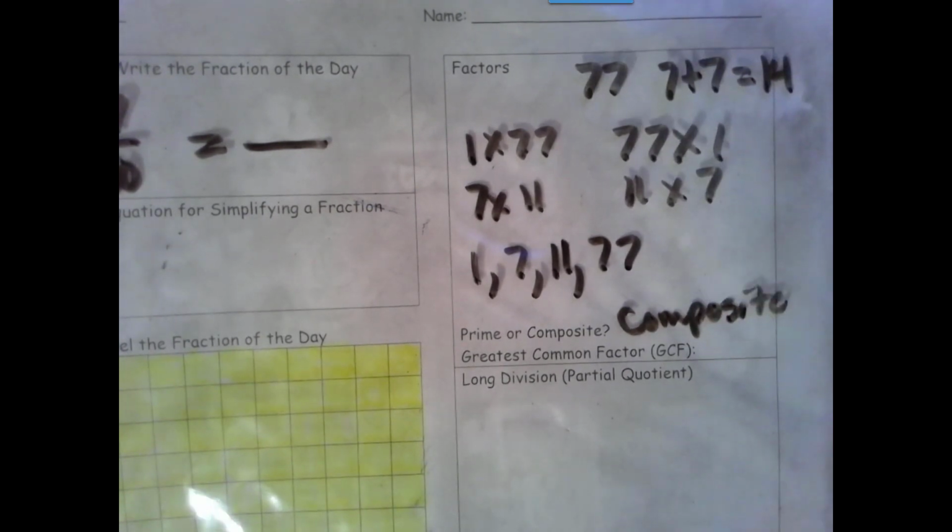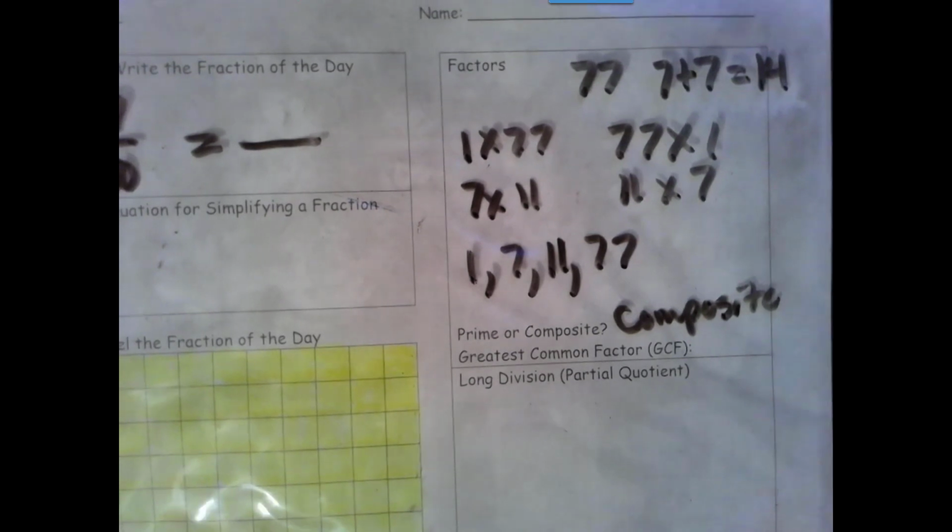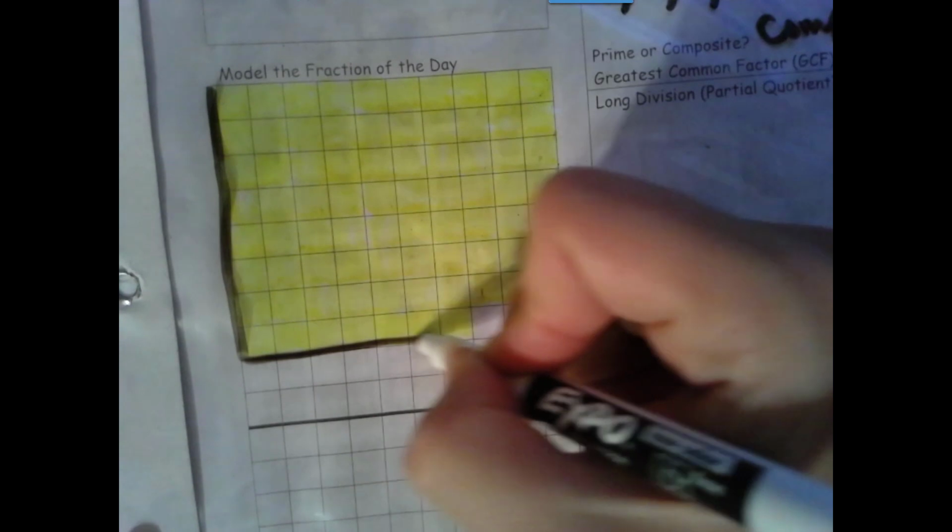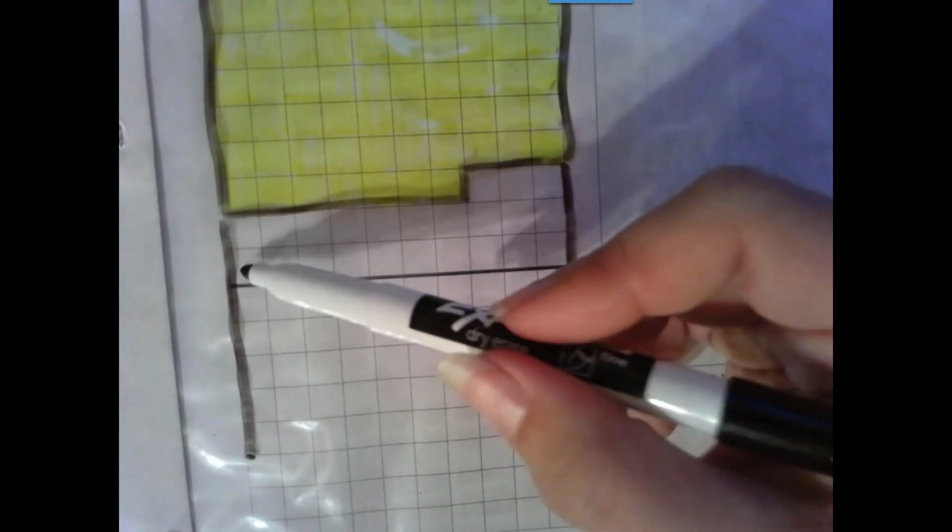Now we just have to figure out which of these is our greatest common factor. So let's start with our greatest factor of 77 and see if that works. Okay. Make sure you have 77 in each group and you keep your shaded separated from your unshaded. So 10, 20, 30, 40, 50, 60, 70, plus 3 is 73, plus 4 more is 77. And I have 26 left over, so 77 did not work.